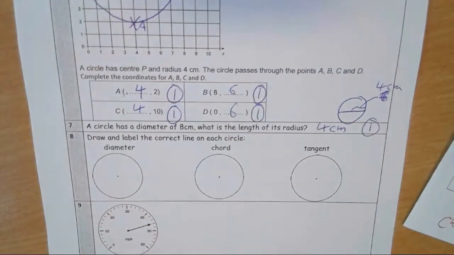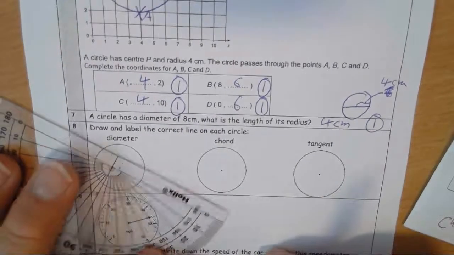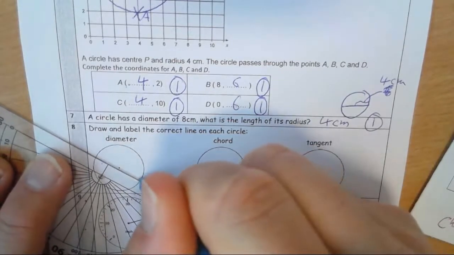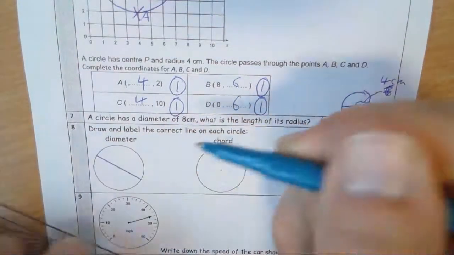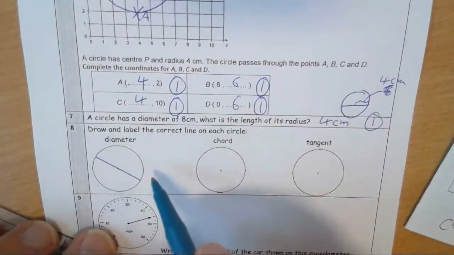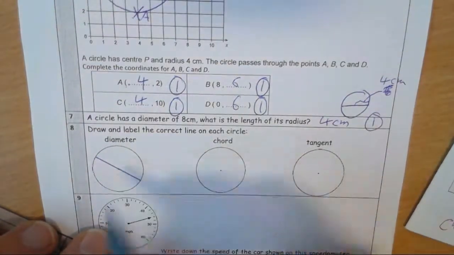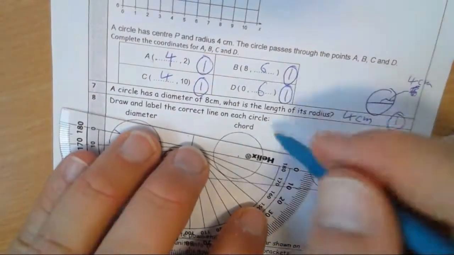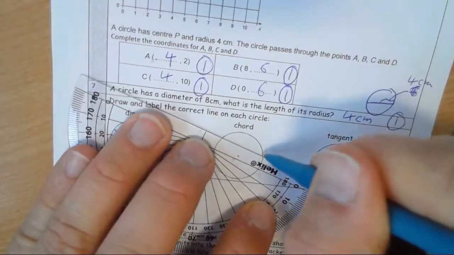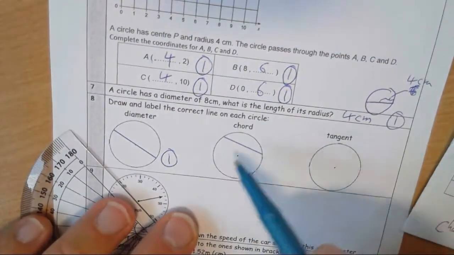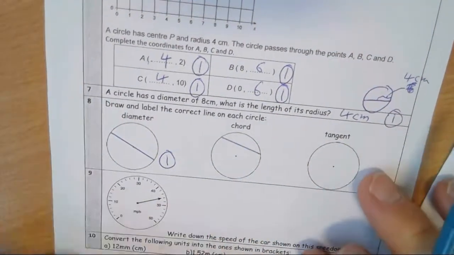Right, draw and label the correct line on each. So diameter is, now it doesn't matter what angle it's on, it matters that it goes exactly through the middle. Okay, that's your diameter. So it could be at this angle, it could be this angle, it could be that way. Doesn't matter. It goes exactly through the middle. That's 1 mark. A chord just joins any 2 points on the circumference like that. That's a chord. Okay, it could be there, but it doesn't go through the middle.